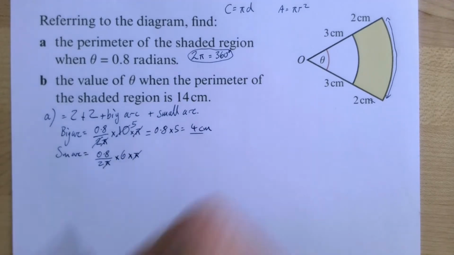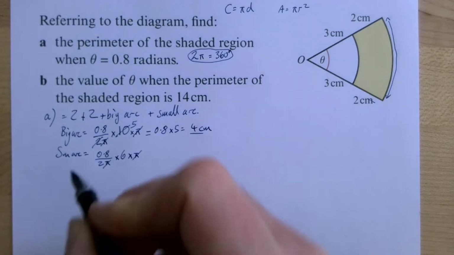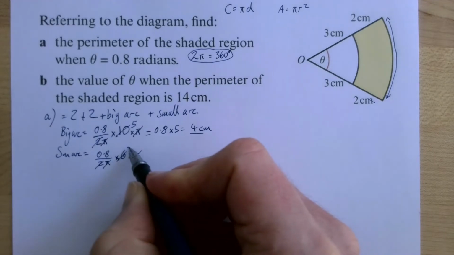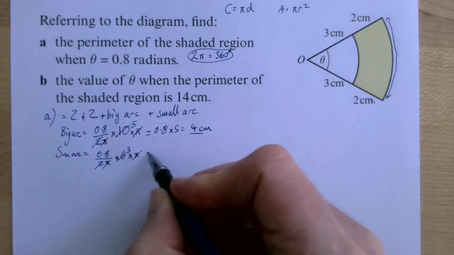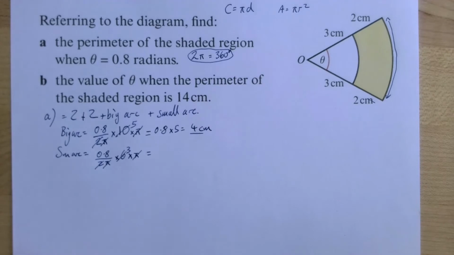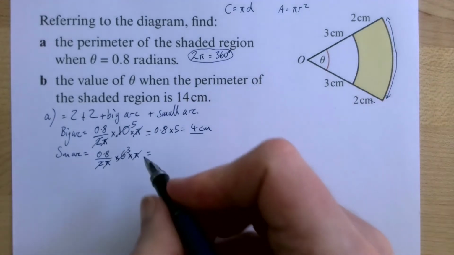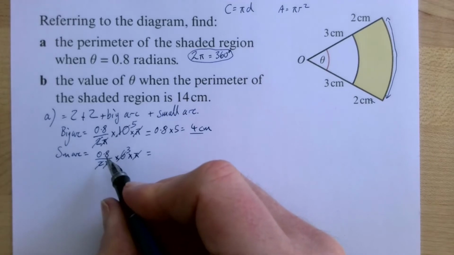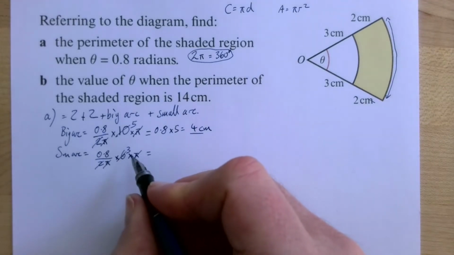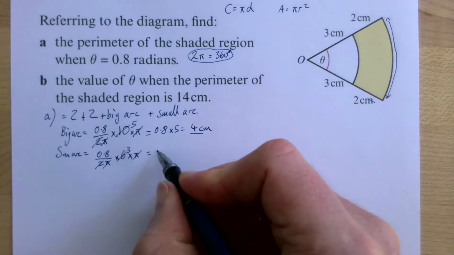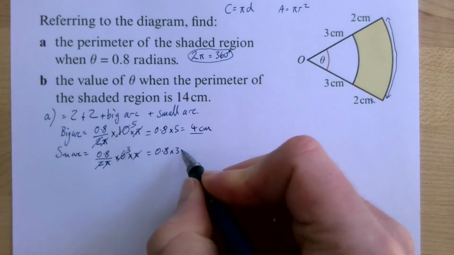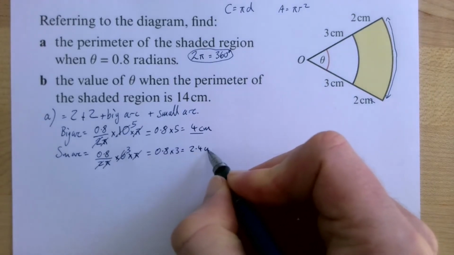So again, you're always going to lose the pi, and you're going to halve the diameter to go back to the radius. So you can say that the length of an arc is going to be the angle times the radius, which makes it an awful lot simpler. 0.8 times 3 is 2.4 centimeters.